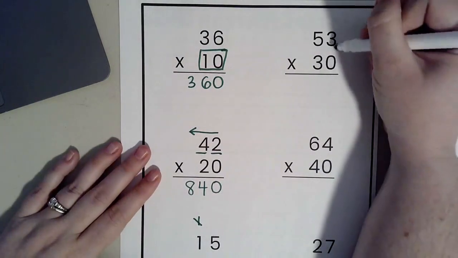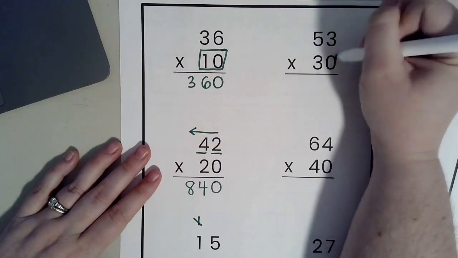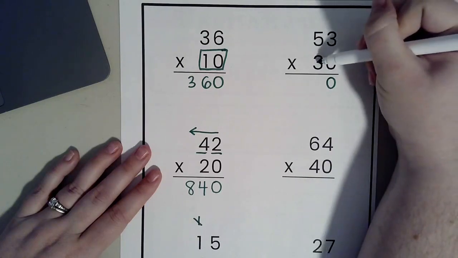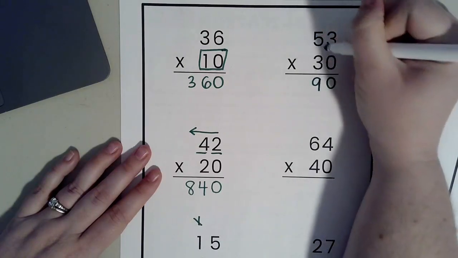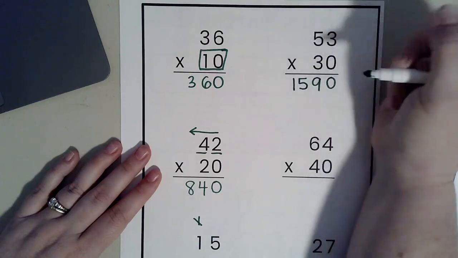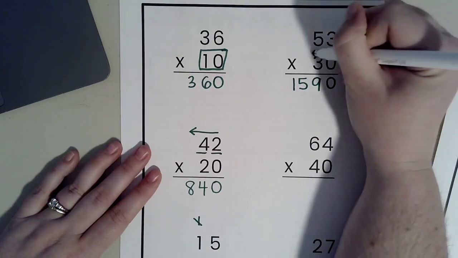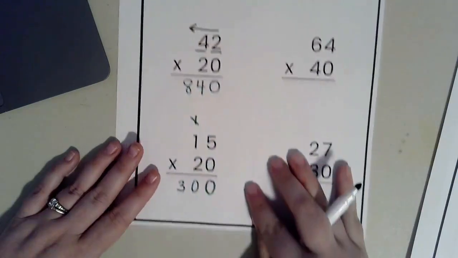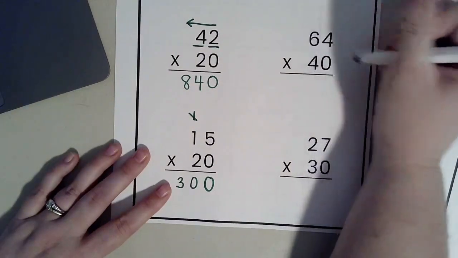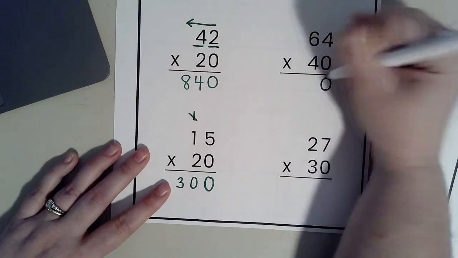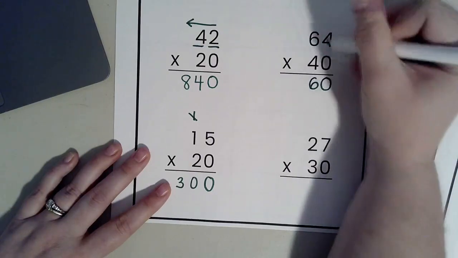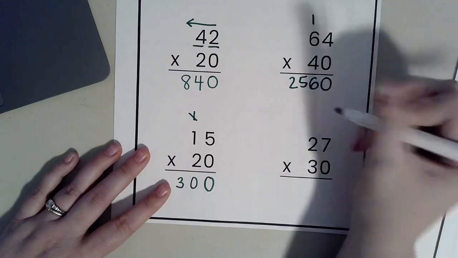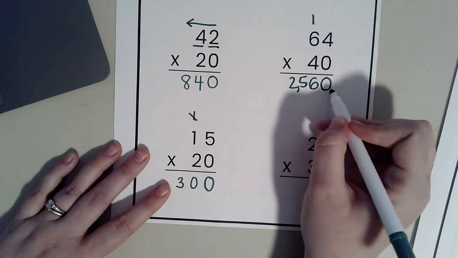Up to the top. 53 times 30. 53 times 0 is 0. Anything times 0 is 0, right? And then 3 times 3 is 9. And then 5 times 3 is 15. And our multiple of 10 on this one was 30. Because 10 times 3 is 30. Okay. 64 times 0 is 0. Okay. 4 times 4 is 16. 6 times 4 is 24. Plus 1 more is 25. So our product this time is 2,560.